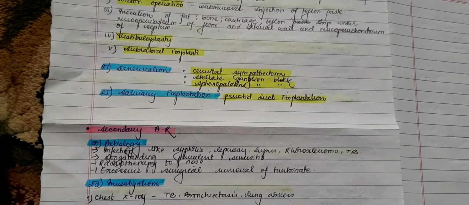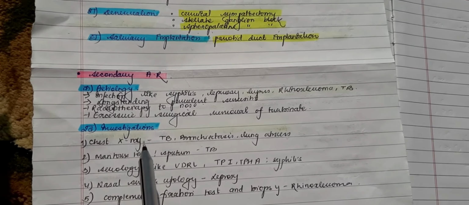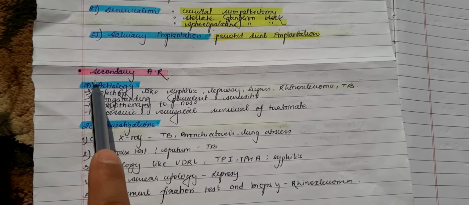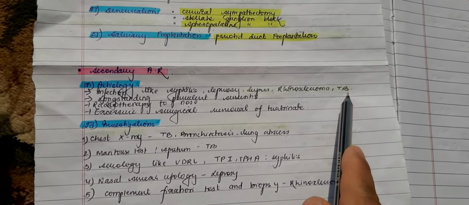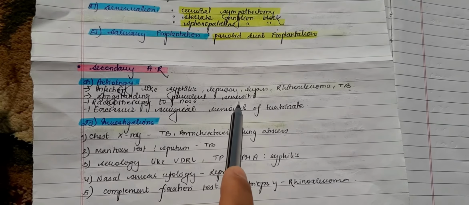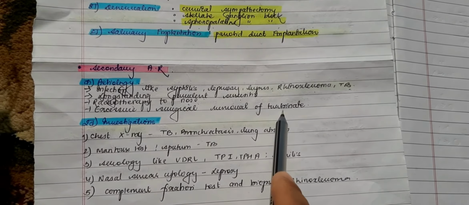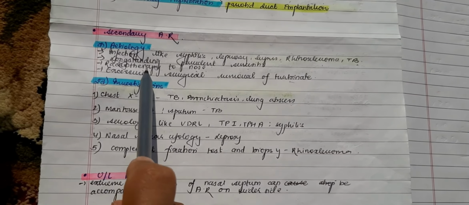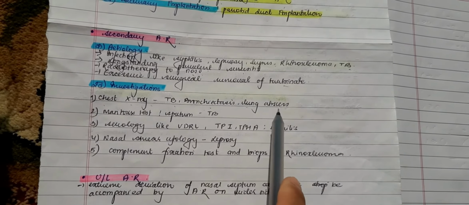This was about primary atrophic rhinitis. Now talking about secondary atrophic rhinitis, here the etiology is known. Secondary atrophic rhinitis may occur secondary to infections like syphilis, leprosy, lupus, rhinoscleroma, and tuberculosis. It may also result from long-standing purulent sinusitis, radiotherapy to the nose, or excessive surgical removal of the turbinate. And here the investigation is done according to the suspicion of the cause, like chest X-ray in TB, bronchiectasis, and lung abscess.